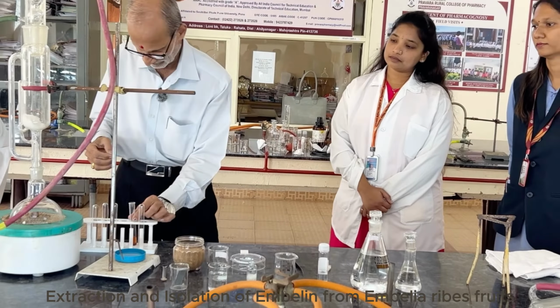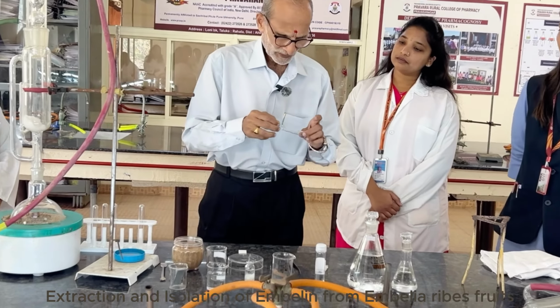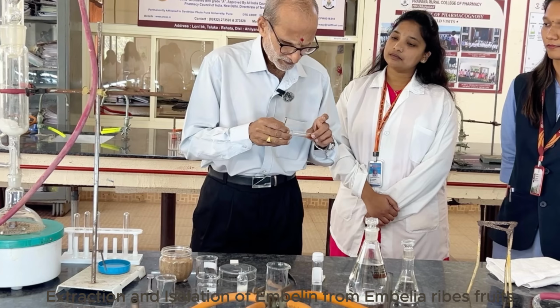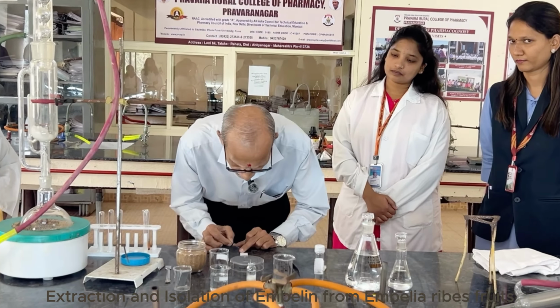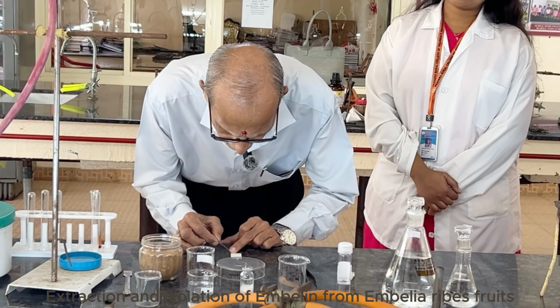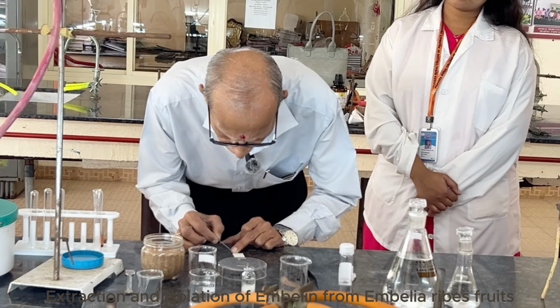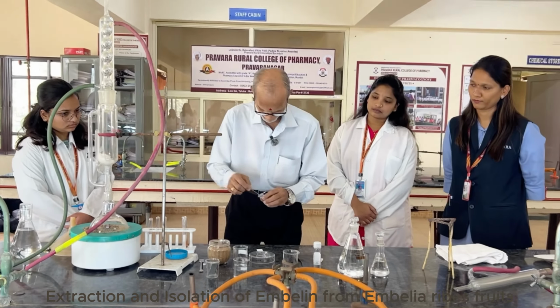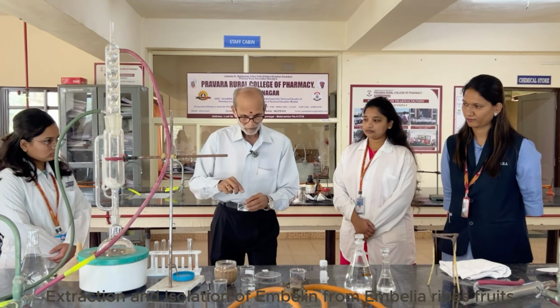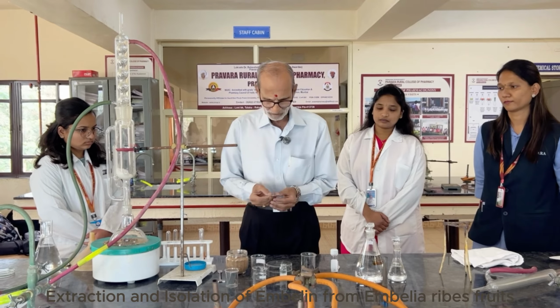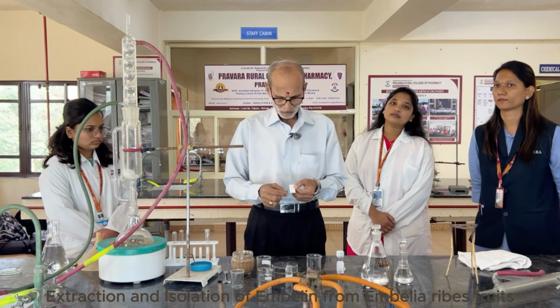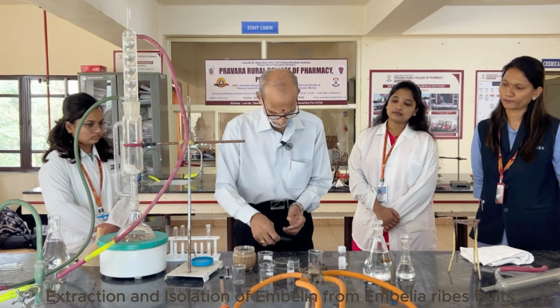And on the right, I will be putting the methanol extract of our sample from which we are going to do the extraction. Okay, so now spotting has been done. We have done the spotting, leaving 5 mm from the base.